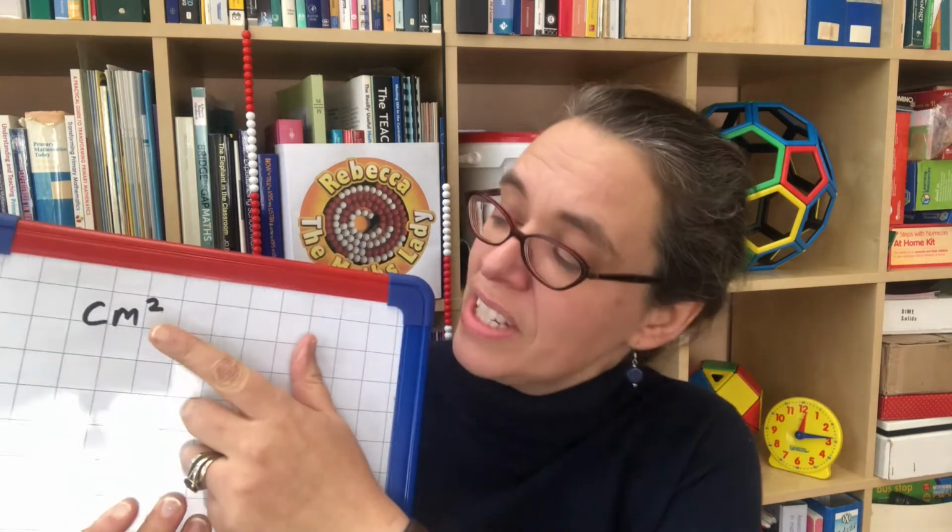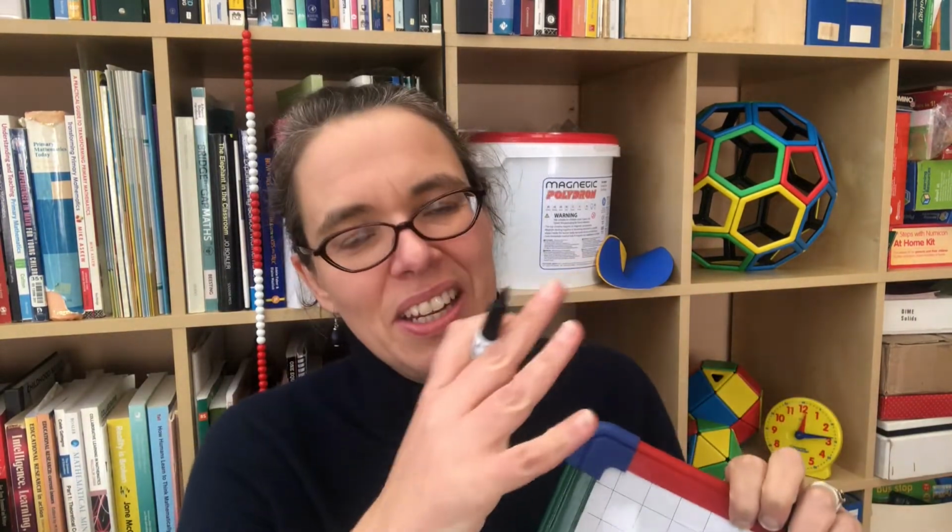So let's just talk a little bit about the units that children are likely to come across. So the first one is the square centimetre, which is usually written as the unit with a superscripted 2 for square, and we can draw their attention back to that square being about squares. Remember square numbers? We did a whole video on that. I'll just post a link to it.